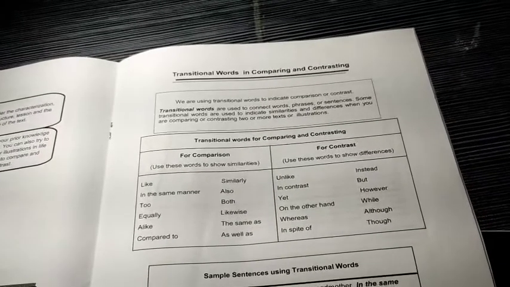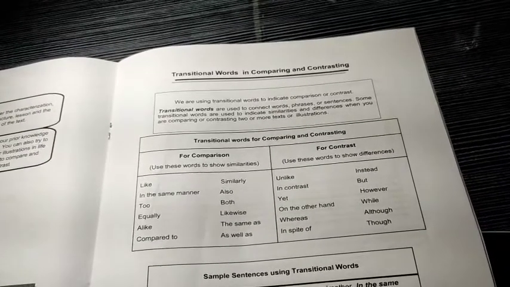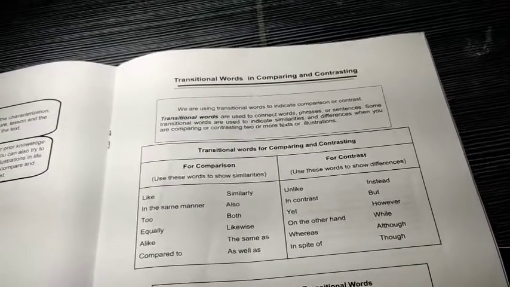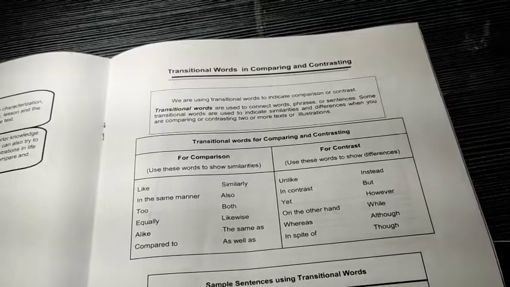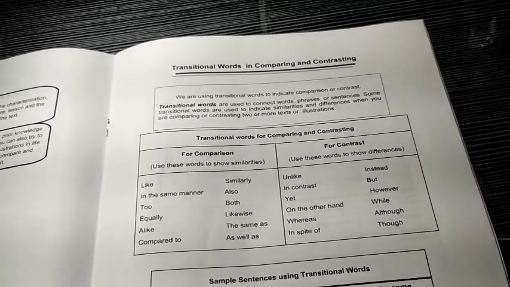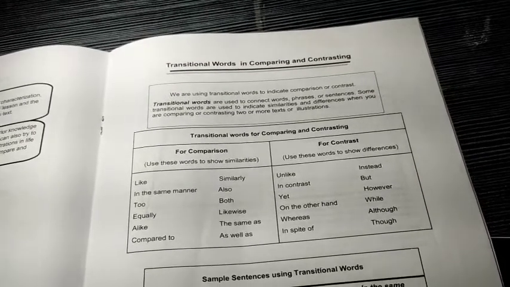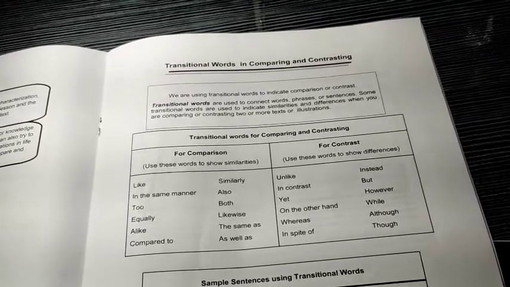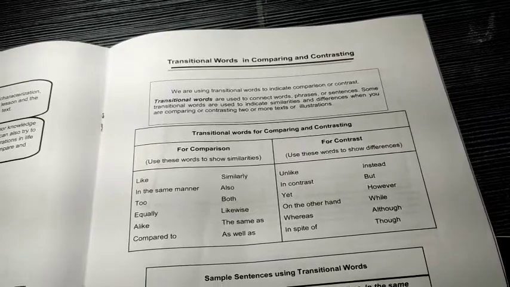It can be for cause and effect, to see the reason and the result. We have also transitional words to add information. It can be like that. But for this module, we will focus on compare and contrast to see the similarities and differences.